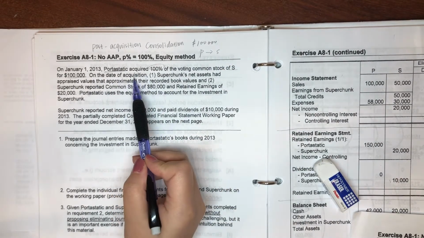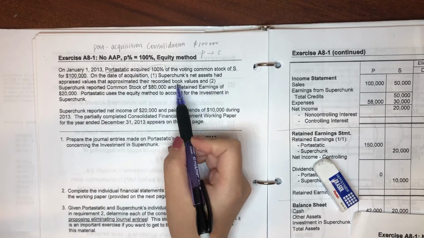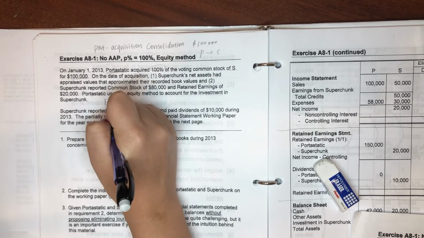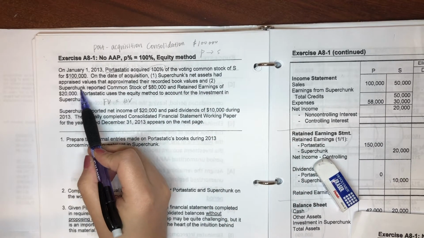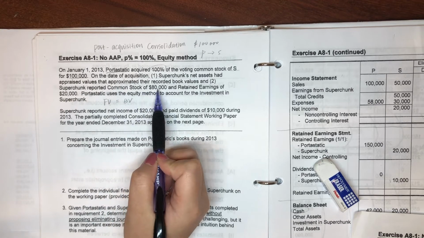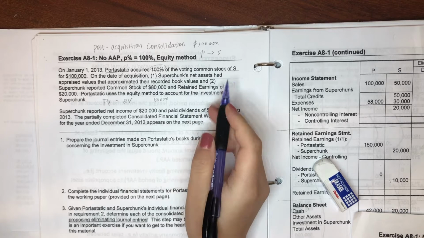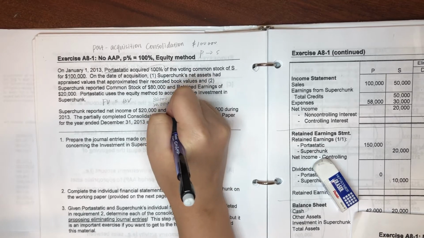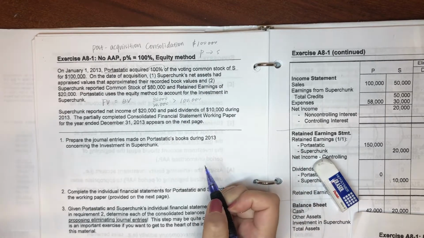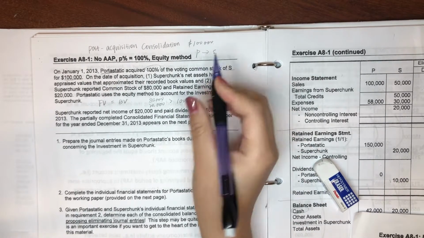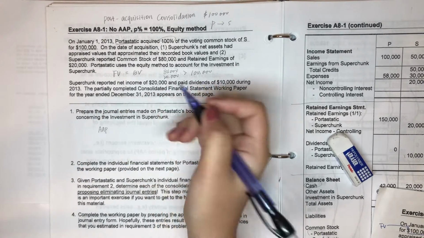On the date of acquisition, the book value of the net assets equals the fair value of the net assets. So fair value equals book value. Then Supertrunk reported common stock of $8,000 and retained earnings of $20,000. The total is $100,000. So this is the AAP graph, I think.